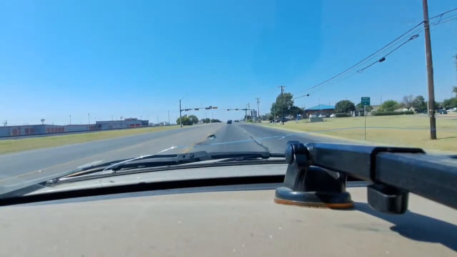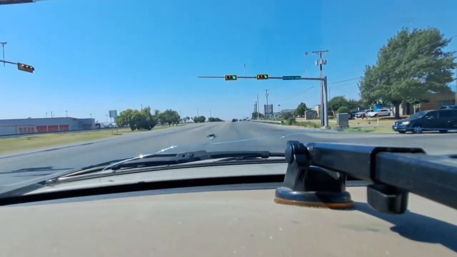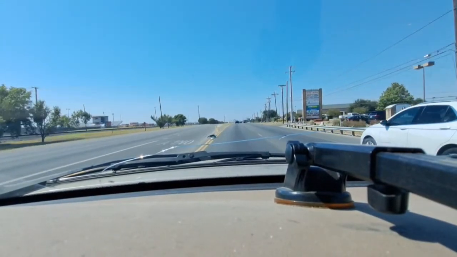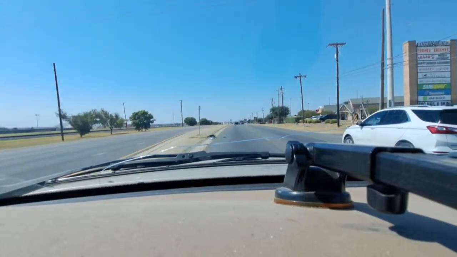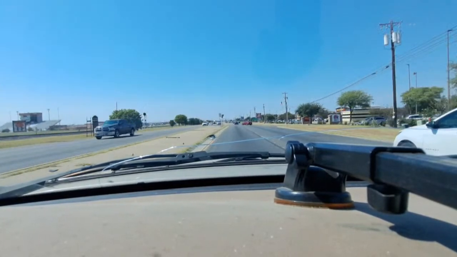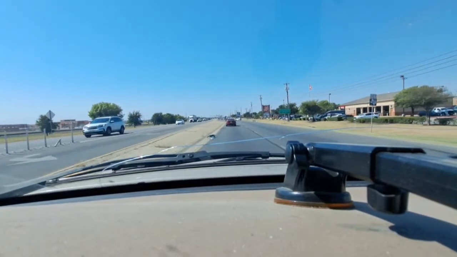Whoa, motherfucker. Y'all see that? I almost T-boned that truck. Fucker pulled right out in front of me. Holy shit.